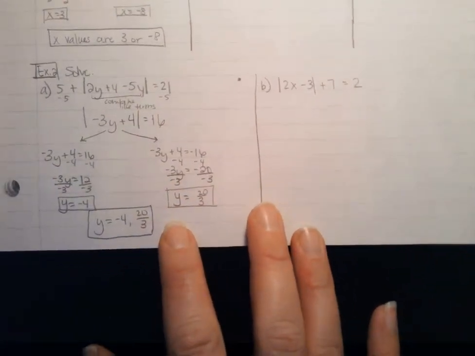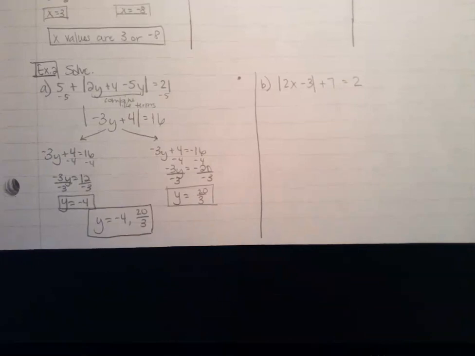Let me clear this and move it up so we have more room to work. All right, so I'm going to highlight these. If we're adding 5, the opposite thing is to subtract 5. At the same time, I'm going to combine these like terms. 2y minus 5y, that's where this negative 3y came from. Are we okay with that step? Yeah. And then the plus 4 we just kept.